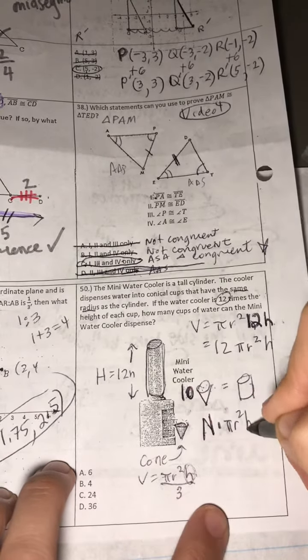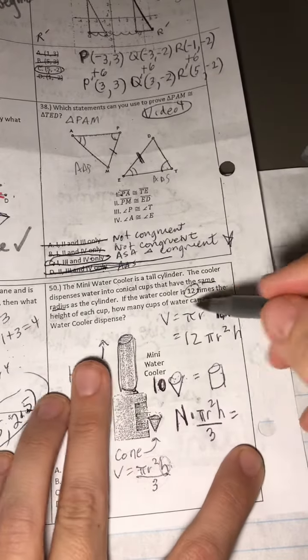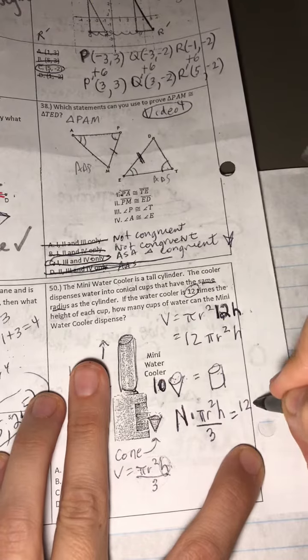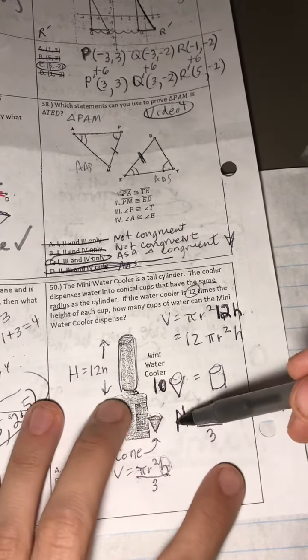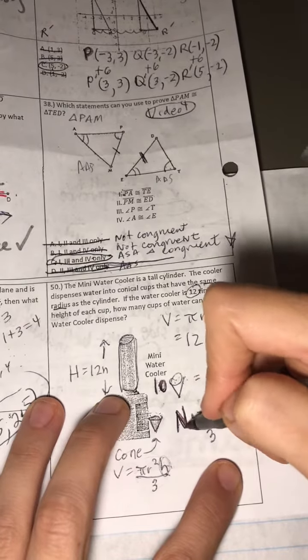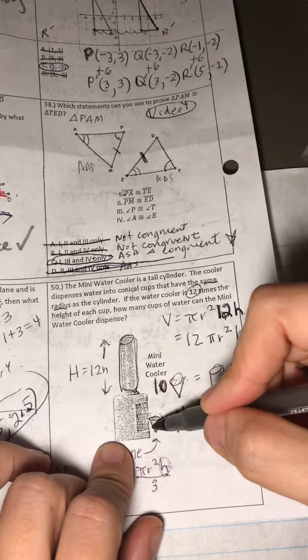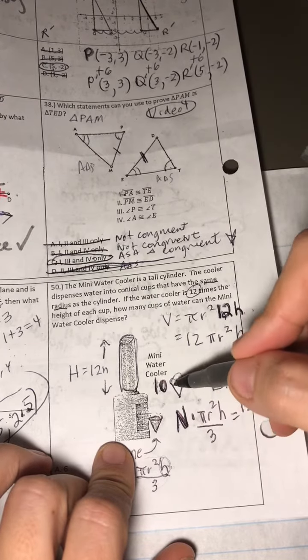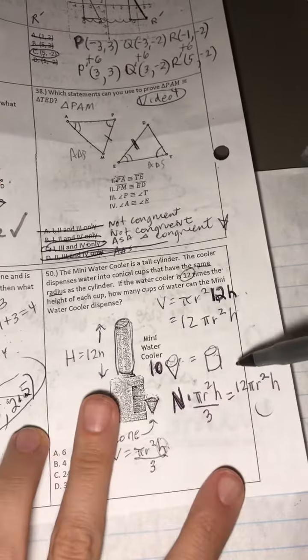Pi r squared h over 3 times N should be equal to the volume of my cylinder, 12 pi r squared h. Now I'm wanting to solve for N. I know it's not 10, but I just use that as an example. If 10 cups would do it, then 10 times the cone volume should equal the cylinder.